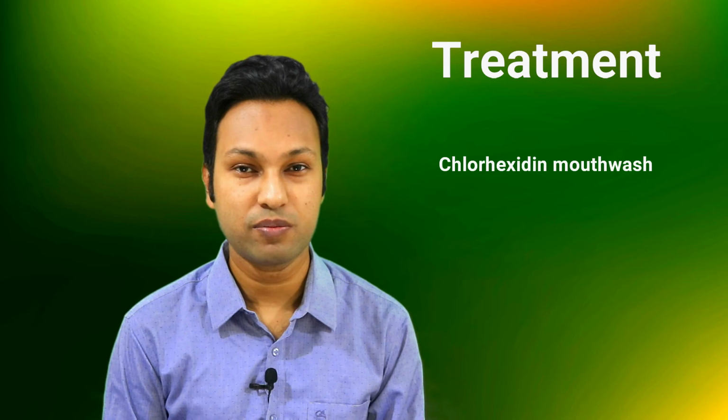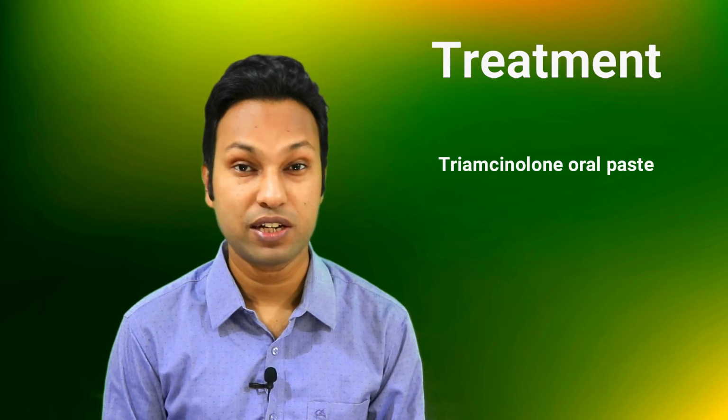The underlying etiology should be sought for and corrected. Patients should maintain good oral hygiene with mouthwash like chlorhexidine mouthwash, triclosan mouthwash. Steroid oral paste like triamcinolone can be used. If there is failure with triamcinolone, then a more potent steroid oral paste can be used like mometasone, fluticasone, beclomethasone, betamethasone. In severe cases, a 1 week tapering dose of oral steroid can be given. Amlexanox oral paste is also used.